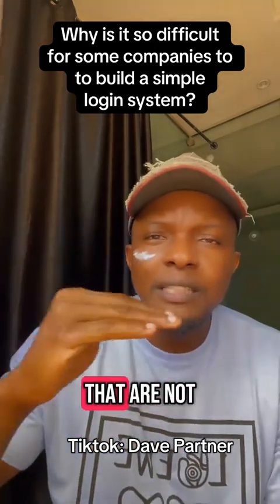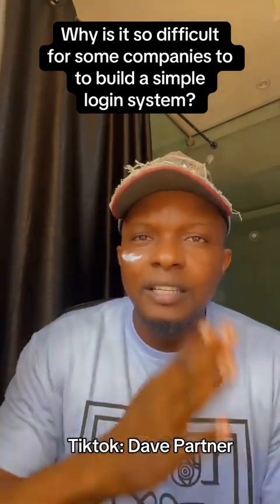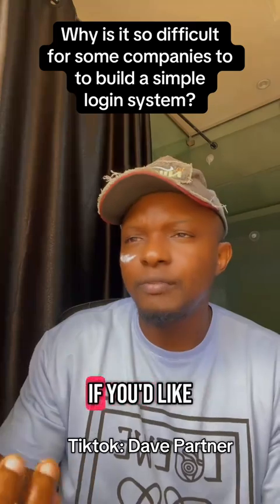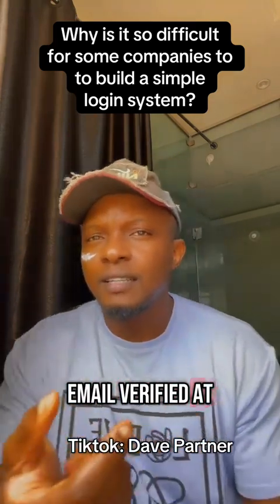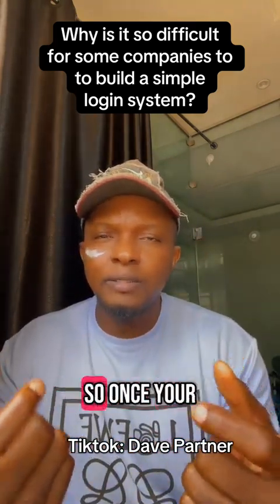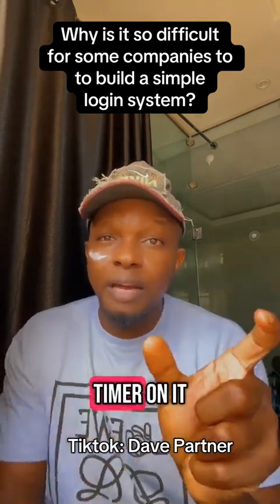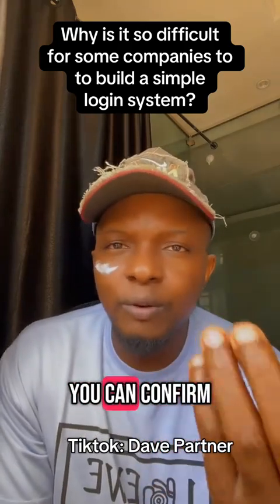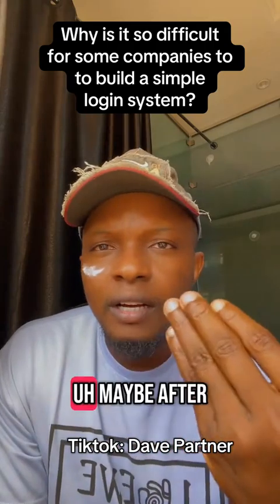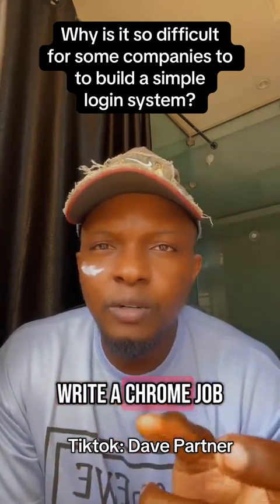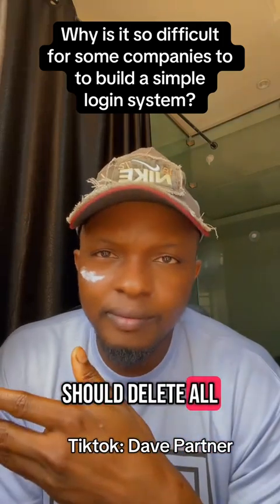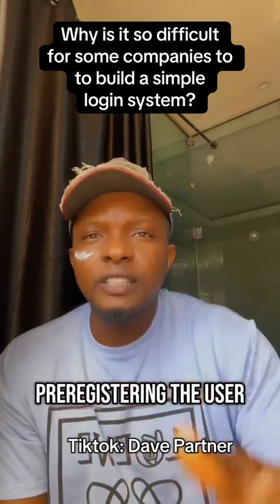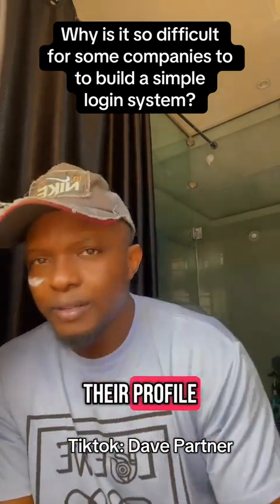So the emails that are not verified in your database will be marked as not verified. In your users table, you have a field like email verified at. This is a timestamp, all right? So once the email is verified, you put the time it was verified. For users whose email is not verified, after maybe 2 or 3 months, you can write a cron job to delete them all. That means it's a fake email, right? So you are pre-registering the user and then completing their profile.